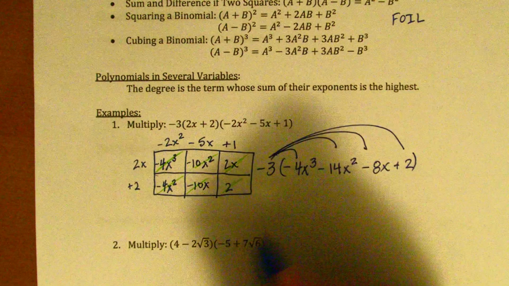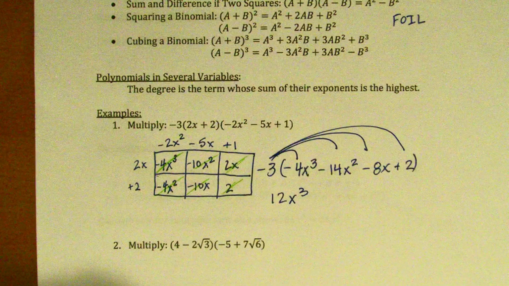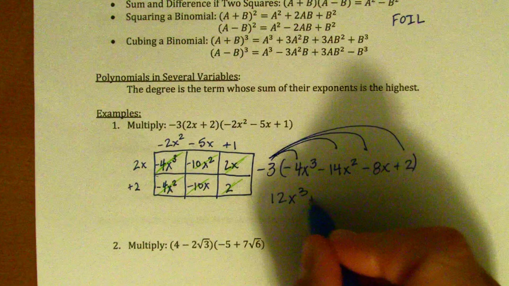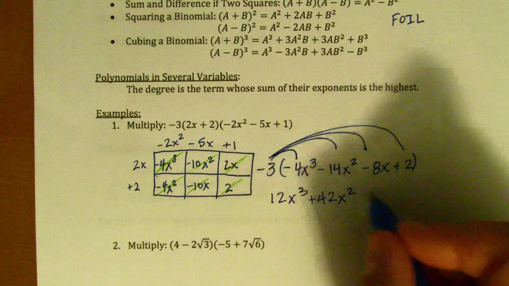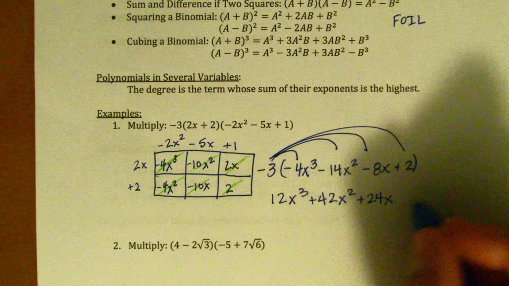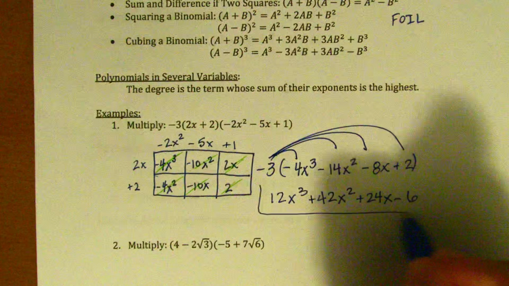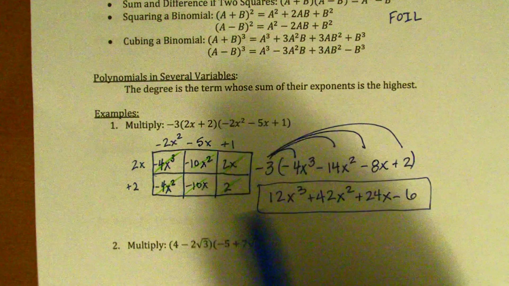Negative 3 times negative 4 is positive 12x cubed. Negative 3 times negative 14 is positive 42x squared. Negative 3 times negative 8 is positive 24x. And negative 3 times 2 is negative 6. And that's our answer.